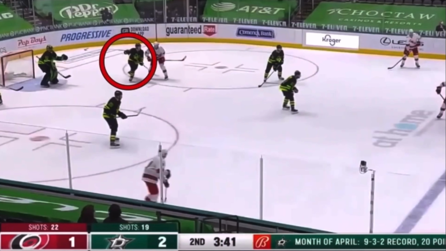Here you can see a really good example of a continuous or numerous contact box out. That's Jamie Oleksiak, 6'6" defender from Dallas, and he's competing with Jordan Staal, who is trying to get body position inside the box and eliminate the eyes of the goaltender.